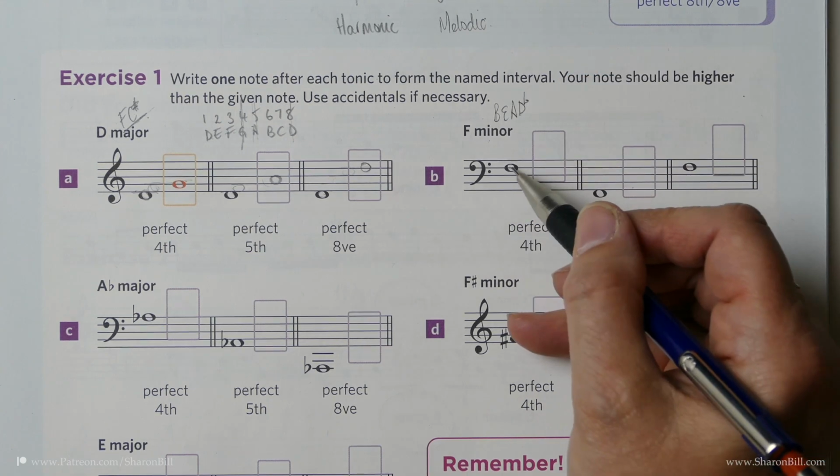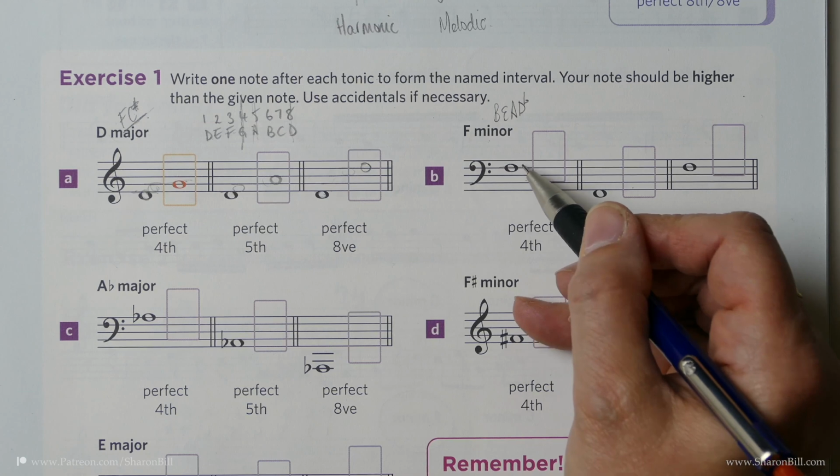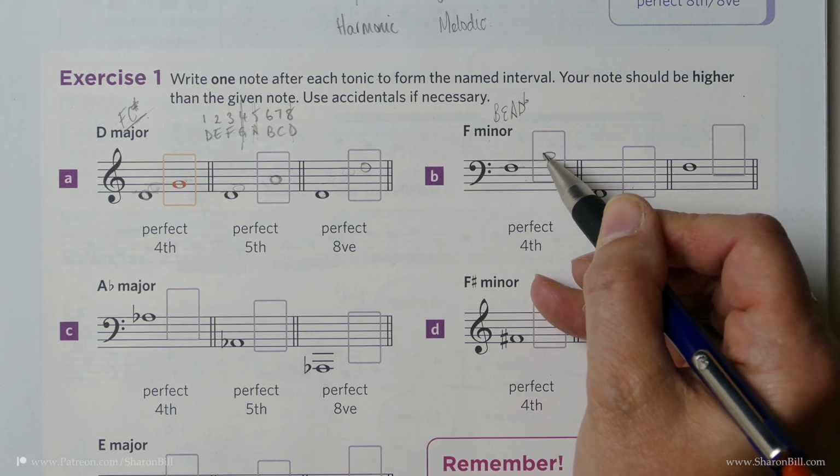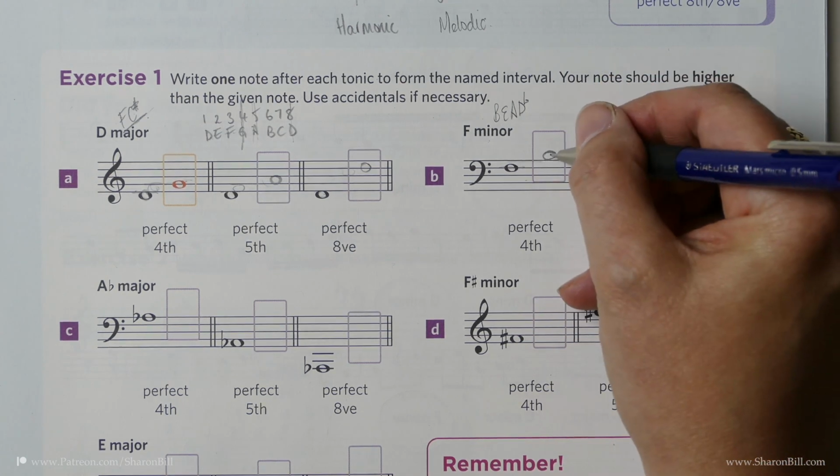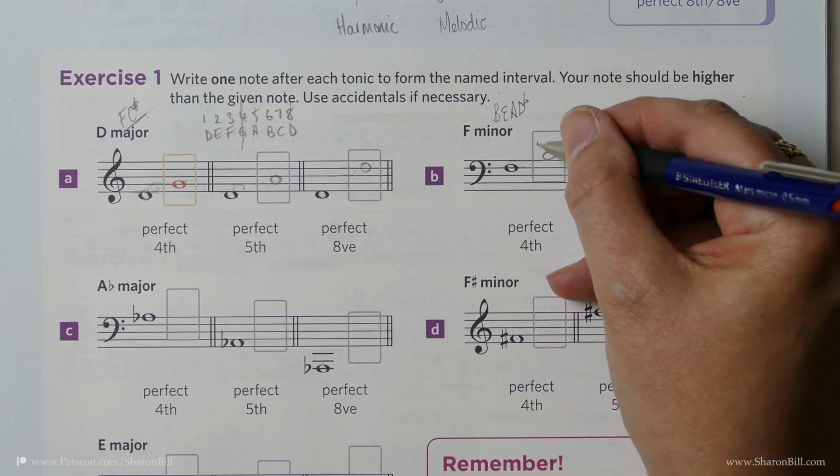So we now need to just count from this bass clef F, 1, 2, 3, 4. And that is a B, so it must therefore be B flat.